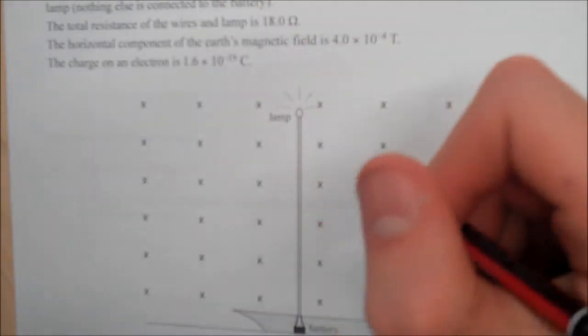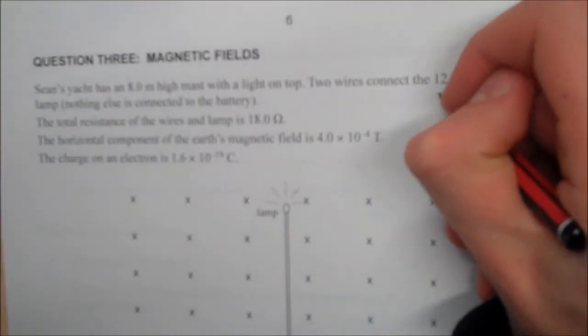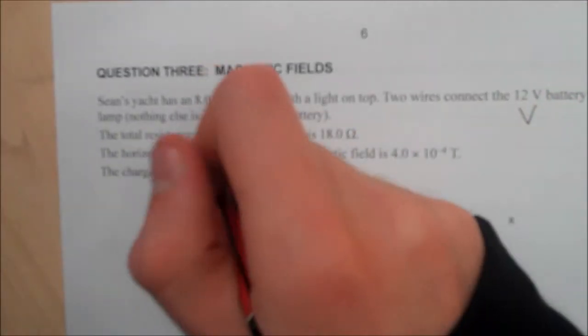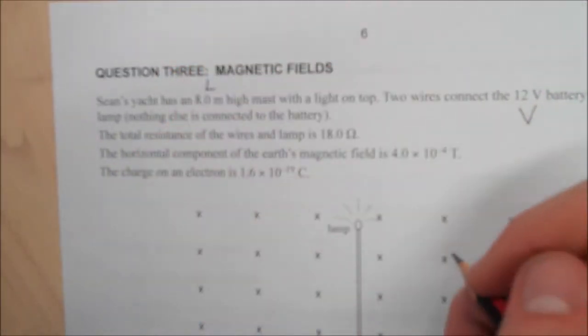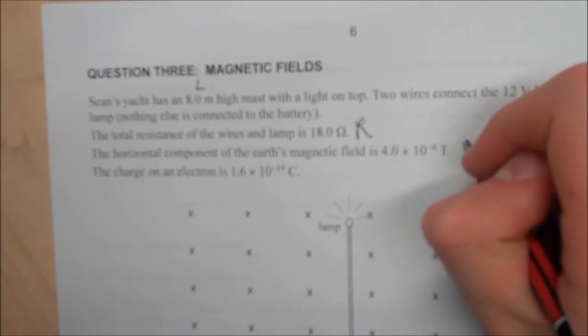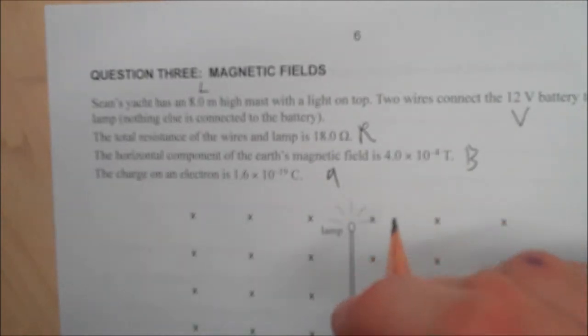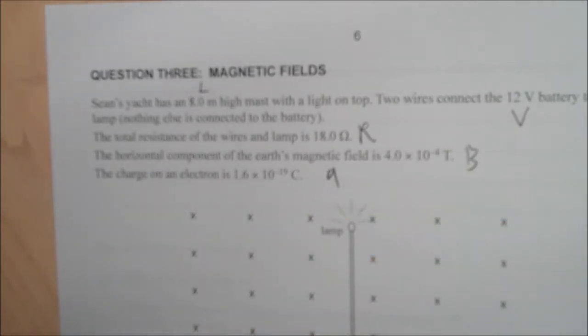And I think now is probably a good time to go through and label this. So if we have a look at this, they're giving us the voltage, the length of the mast, the resistance, the strength of the magnetic field, and the charge. So we have 5 variables already given to us, so this should make the calculations a lot easier.